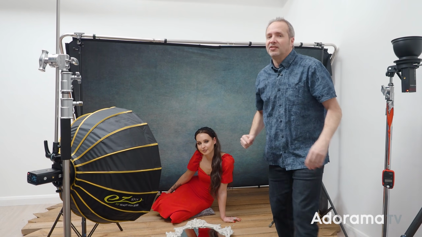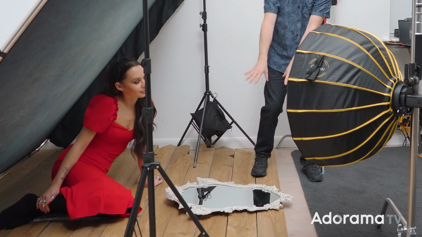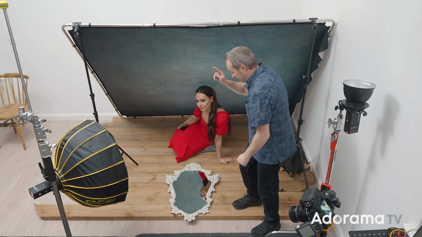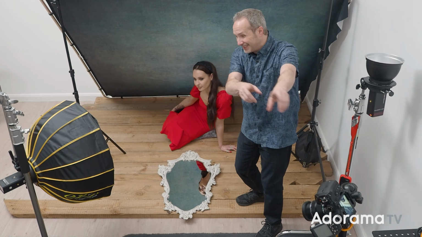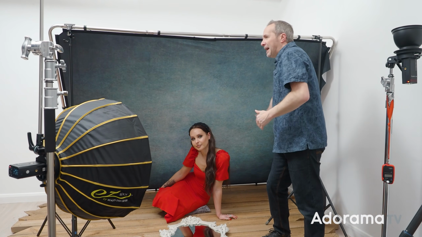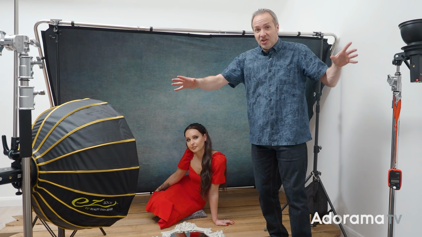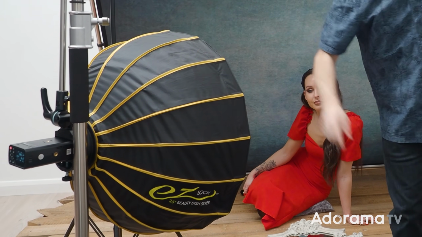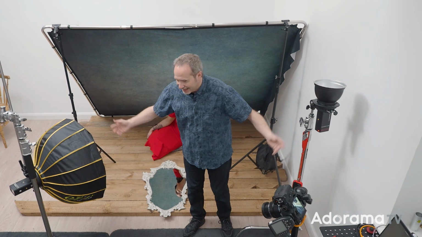Let me take you through the setup for this scene. We've got a mirror on the floor, and that is really what it all centers around. Sophie is going to look into the mirror, and then that's going to get reflected into my camera lens. But also reflected in the mirror is this background. Now, the lighting for this entire setup is just 2 flashes. I've got a key light down here lighting Sophie, and a fill light just filling in everything else.